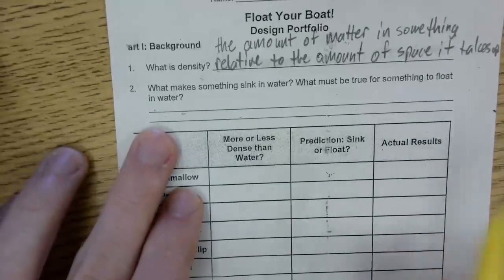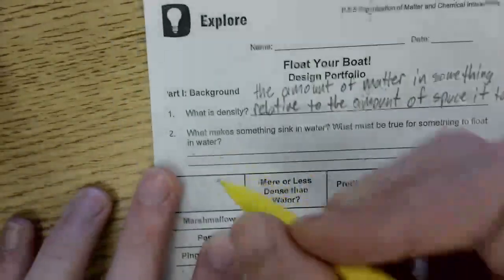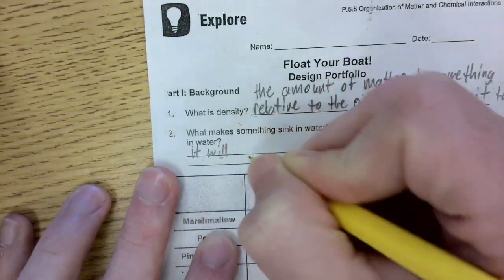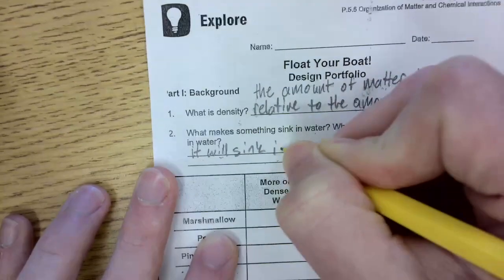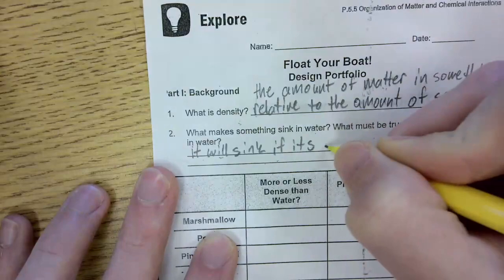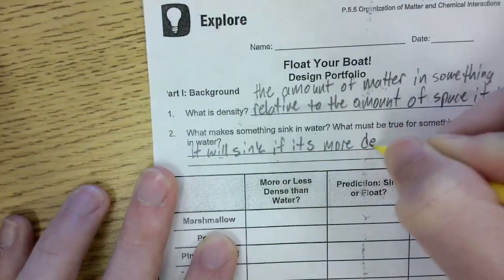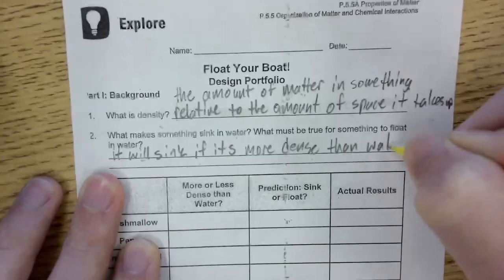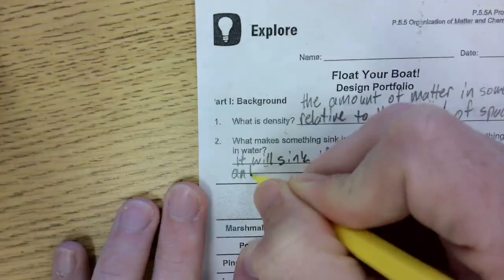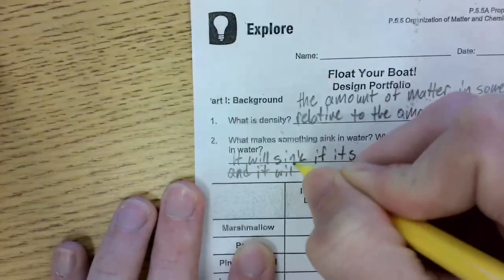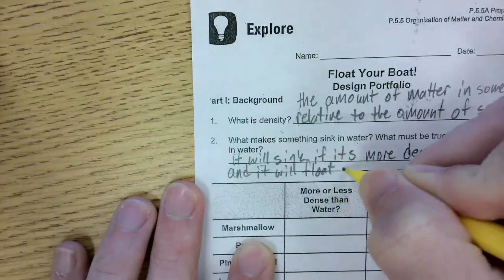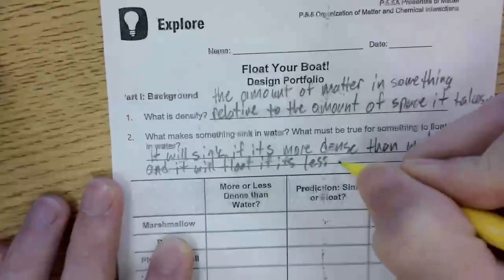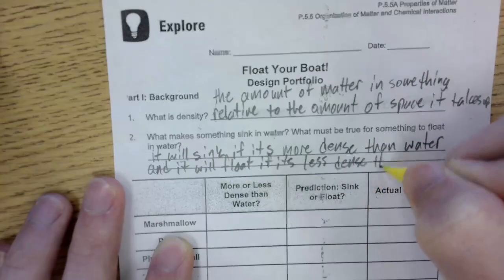So, what makes something sink in water? Let's say it will sink if it's more dense than water, and it will float if it's less dense than water.